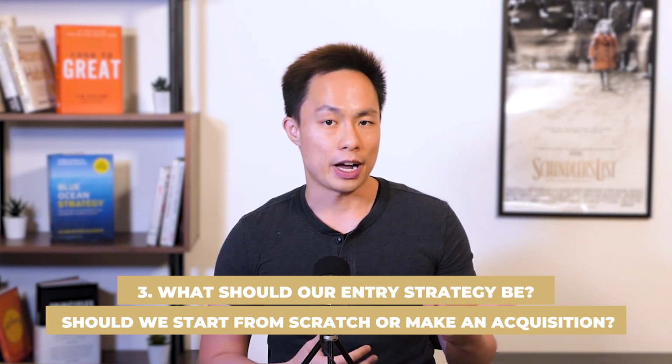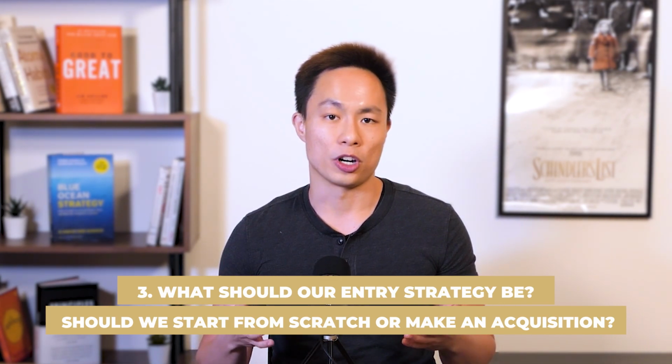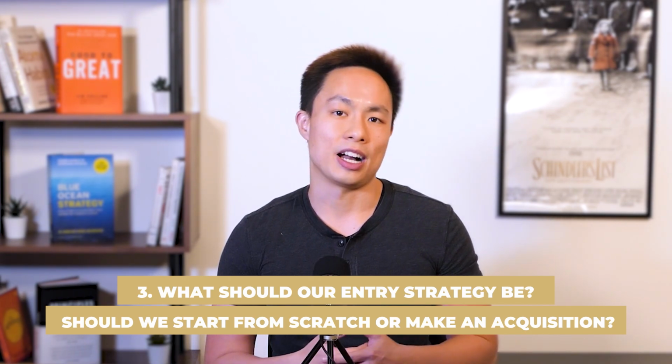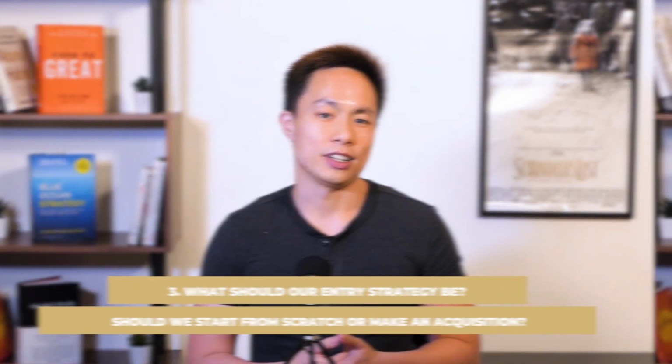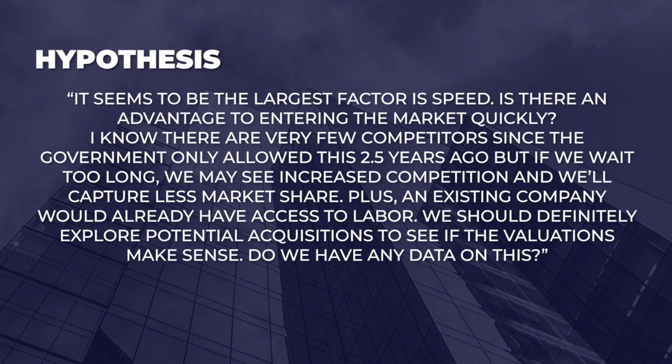Should we start from scratch? Or maybe we acquire a company to enter the market with? You can move the case forward by having a hypothesis and having a discussion around it. For example, I might say, it seems the largest factor is speed. Is there any advantage to entering the market quickly?